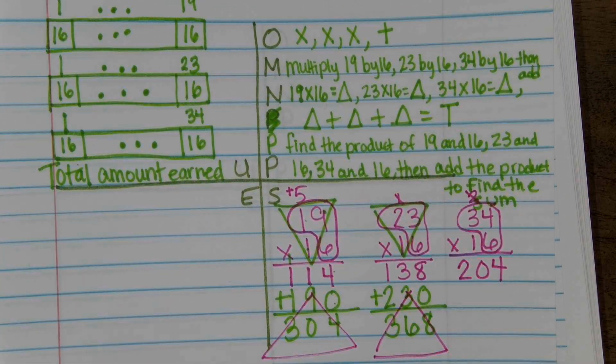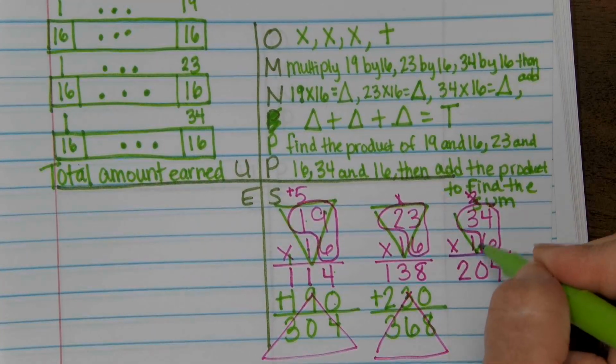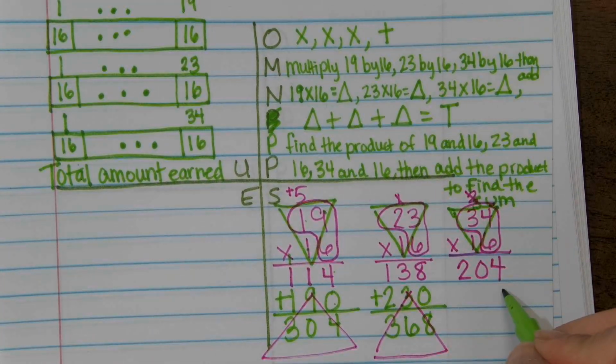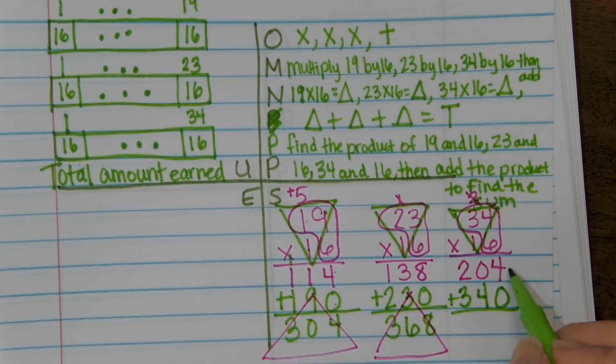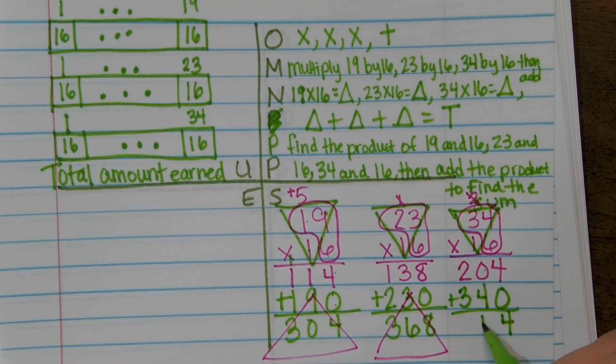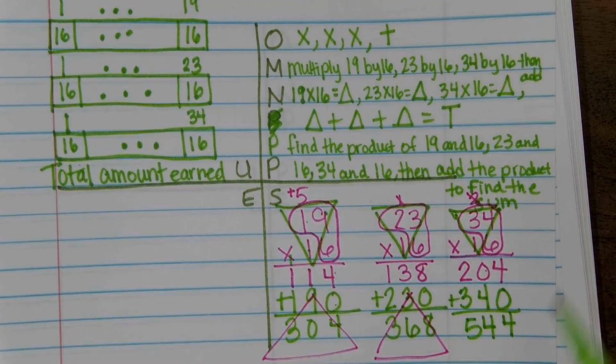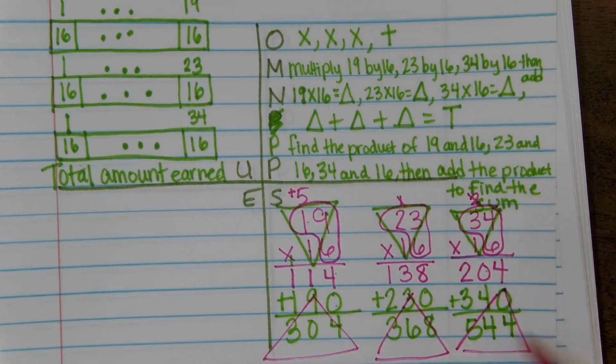Then we are going to draw our pizza, drop our 0. 1 times 4 is 4. 1 times 3 is 3. Then we add. 0 plus 4 is 4. 3 plus 2 is 5. So our next product is 544.